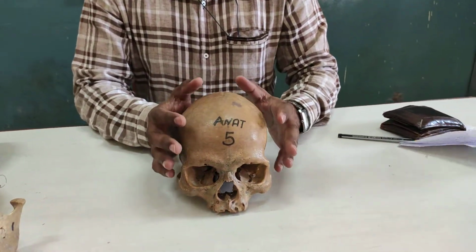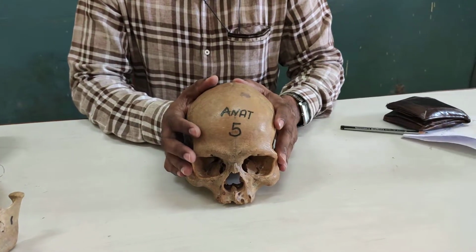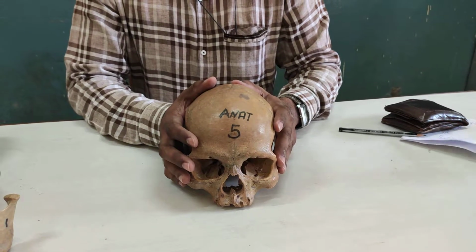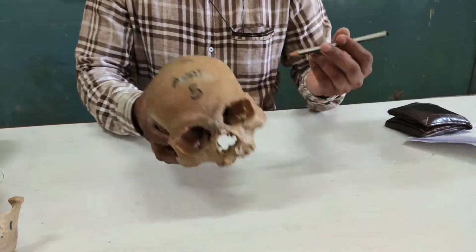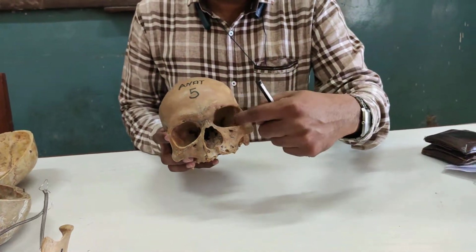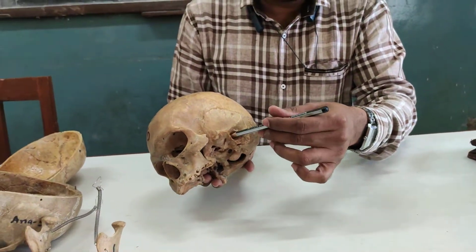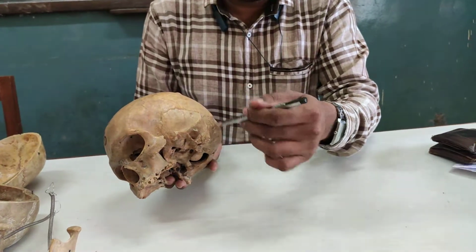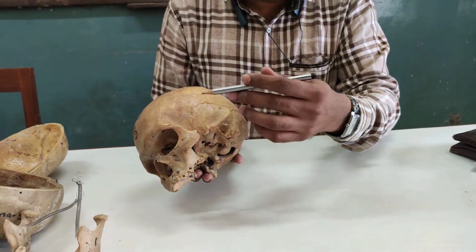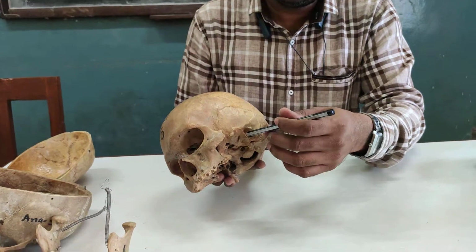What is the anatomical position of the skull? In the anatomical position of the skull, there are two lines. One is Reed's base line and another is Frankfurt's horizontal plane. So what is Reed's base line? This is the bony orbit, as you can see, and this is the external acoustic meatus. The external ear starts over here. In a cadaver or living person there is the pinna over here, and this is the external acoustic meatus.